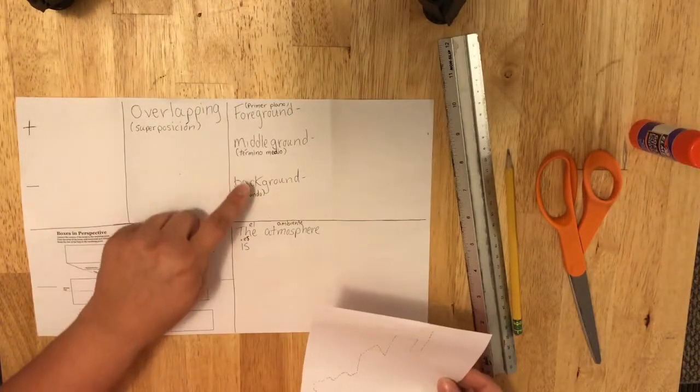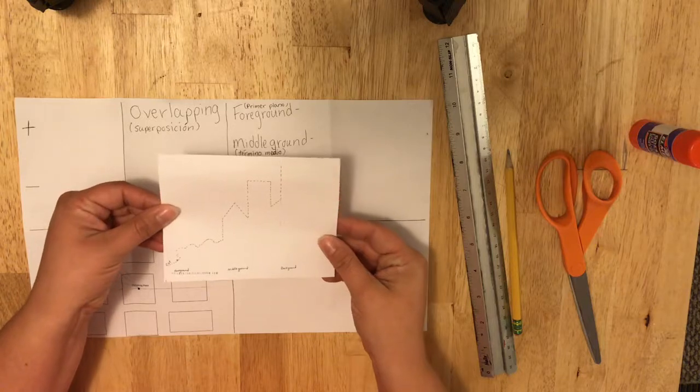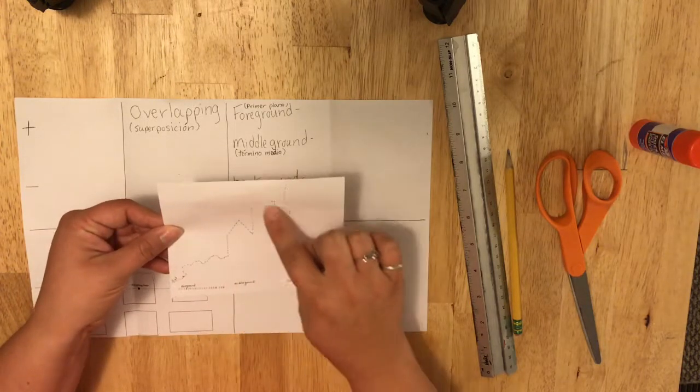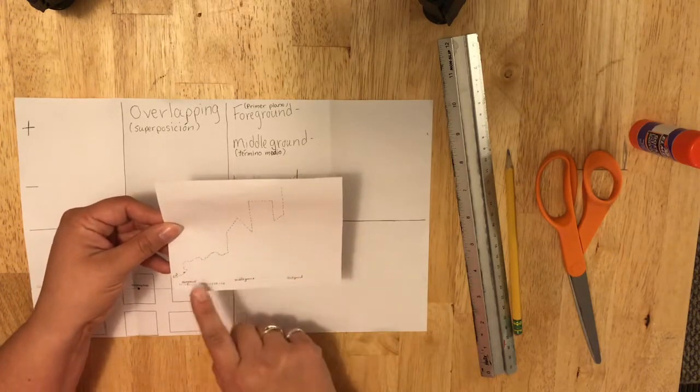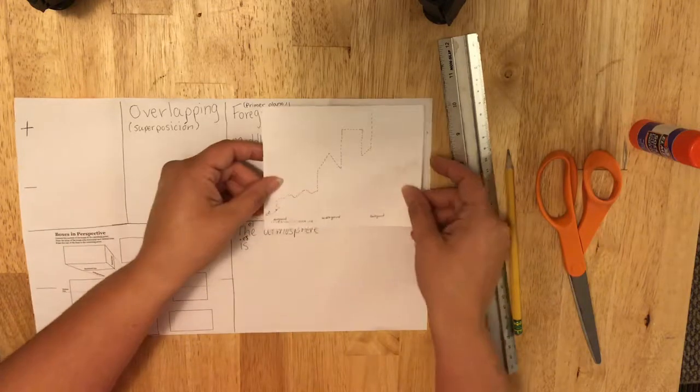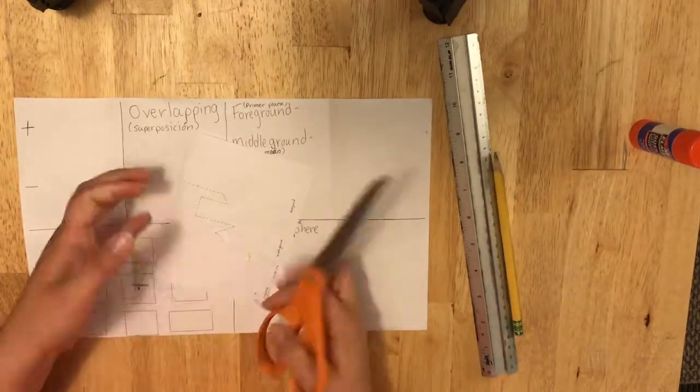For the section on foreground, middle ground, and background, we're going to take this small little paper. We're going to cut out the dotted line. Then we're going to draw a foreground, a middle ground, and a background and glue it in our space.